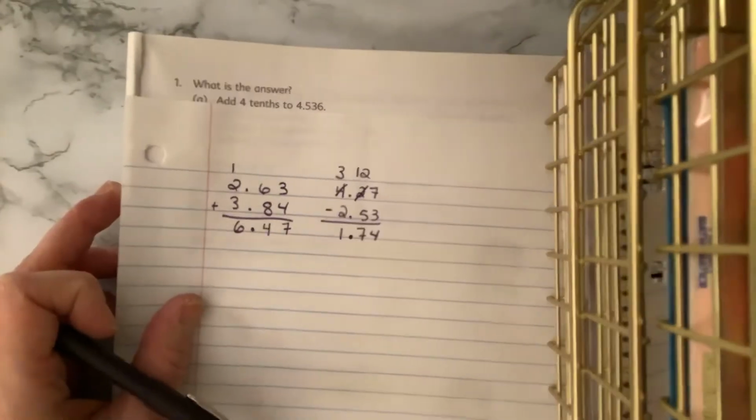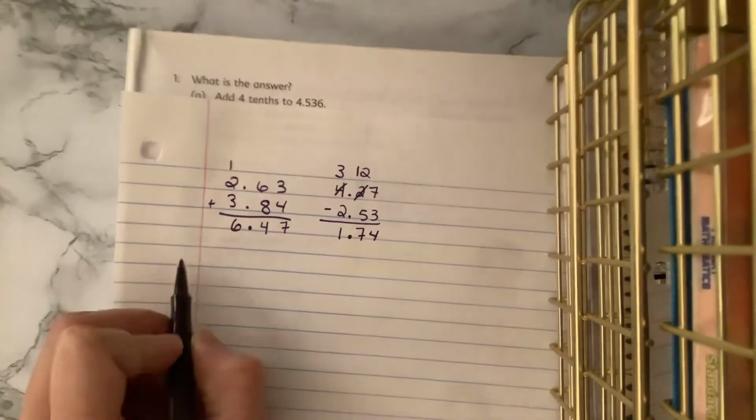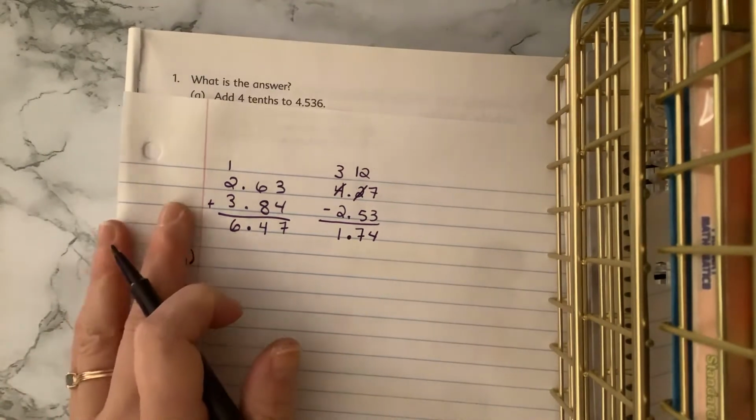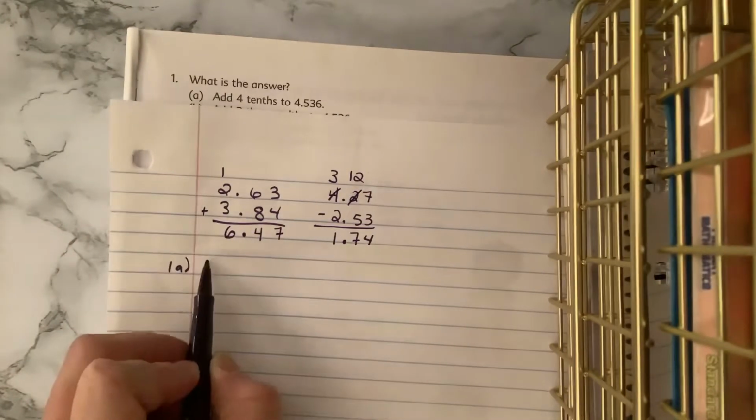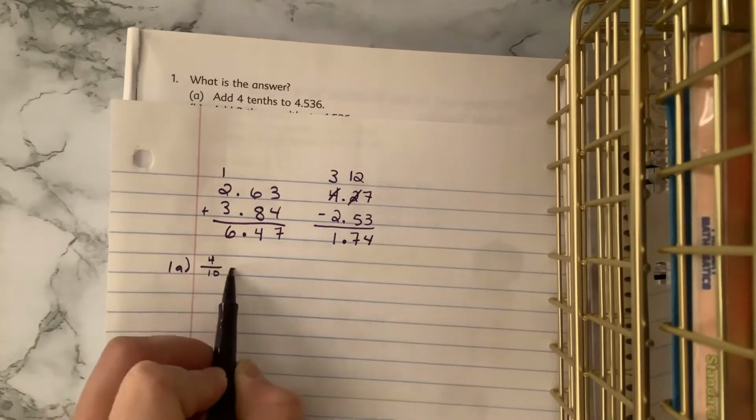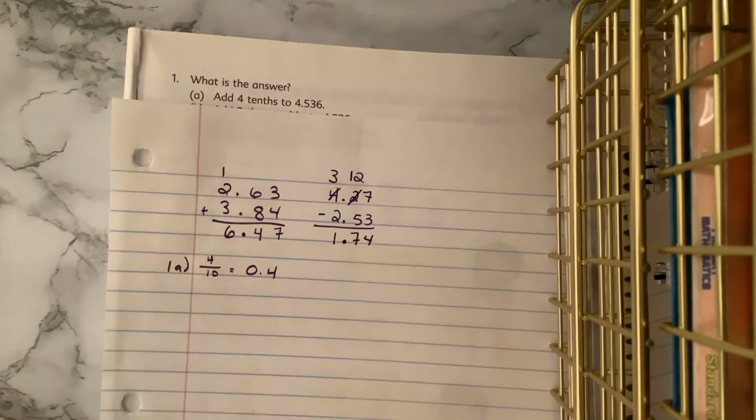And again, your place value sheet is going to be really useful as you're working on some of these problems as well. So we're asked for 1A to add 4 tenths to 4 and 536 thousandths. So first we want to express 4 tenths as a decimal.